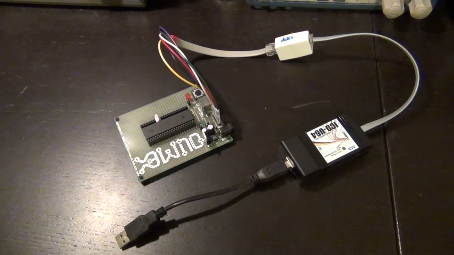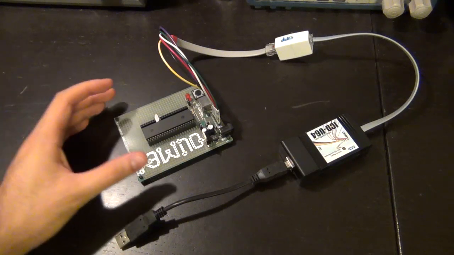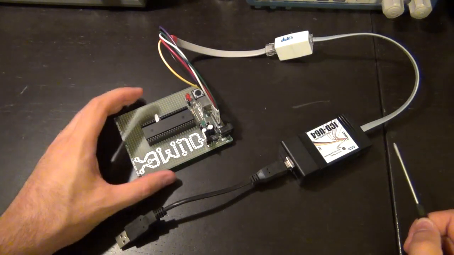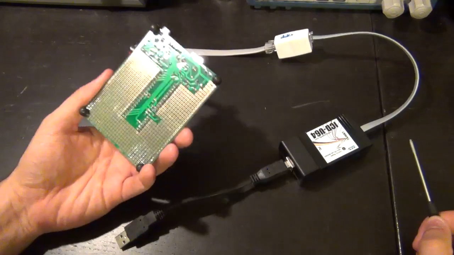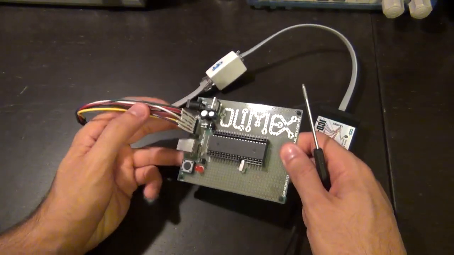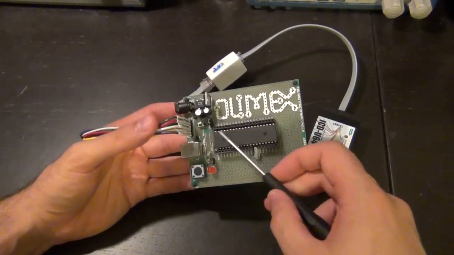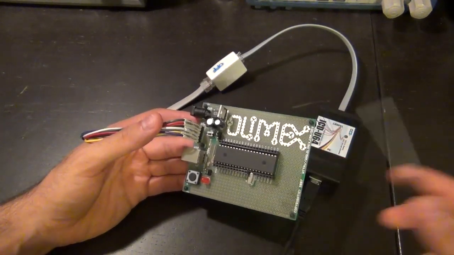So here's my very basic evaluation board that I'm going to use. Again, I'm going to use something really bare bone, nothing fancy. You've seen this board before. I've used it in a couple of my other experiments. All it is is a PIC microcontroller that sits in here. All the pins are accessible.